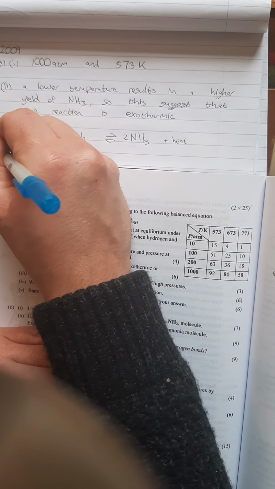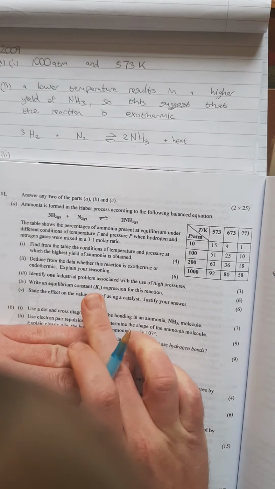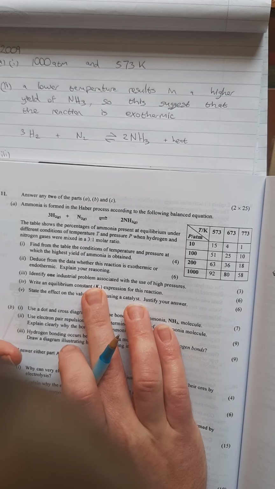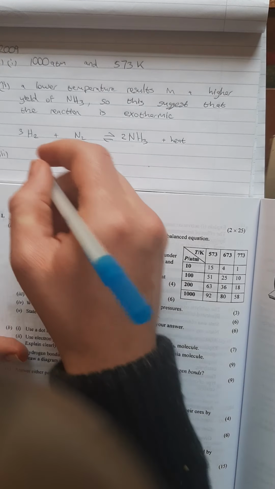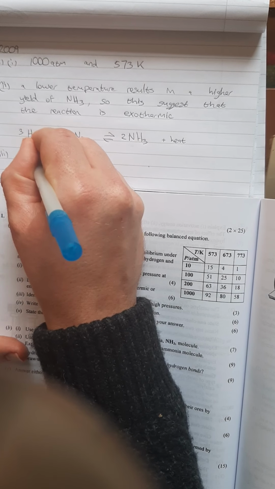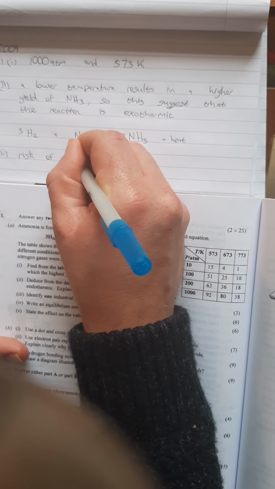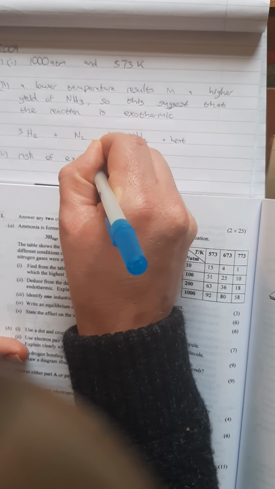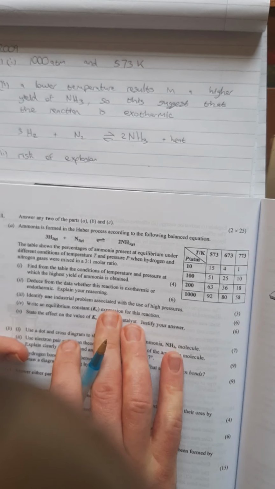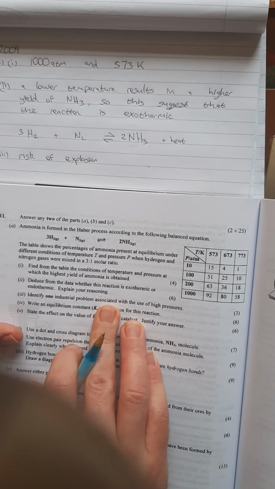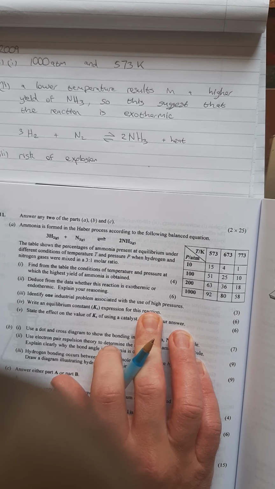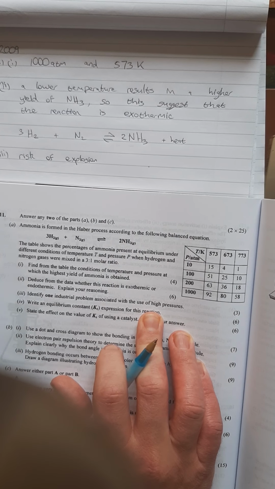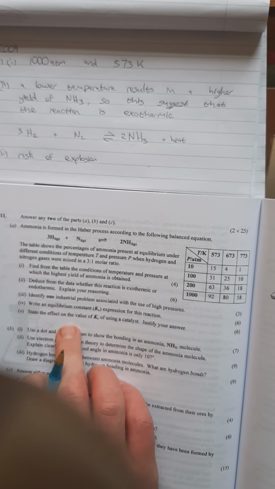On to part 3 then. Part 3 looks at pressure. Identify one industrial problem associated with the use of high pressures, for 3 marks. Well, I suppose there'd be a risk of explosion. That would be a problem. You could also say that there's a safety risk. There's probably a greater cost involved because your equipment probably needs to be able to withstand such pressures. So loads of different things. You only need one. Risk of explosion is a good one.